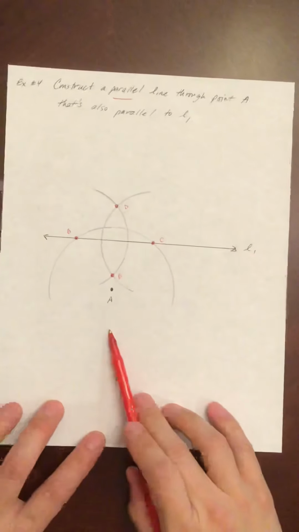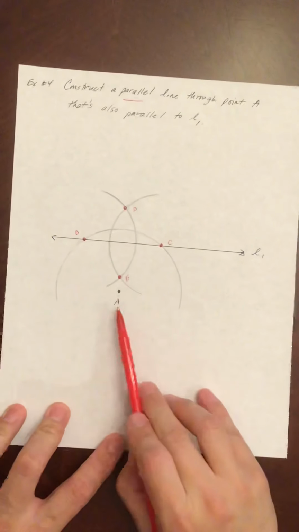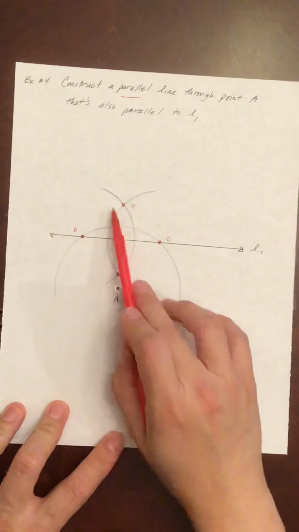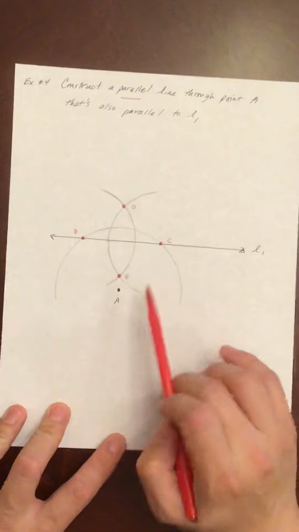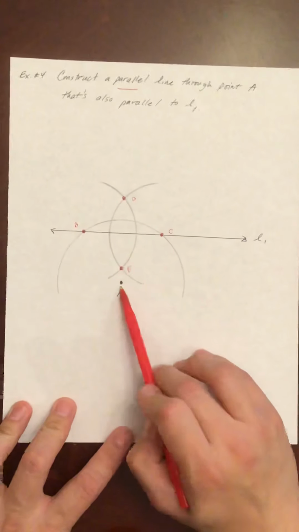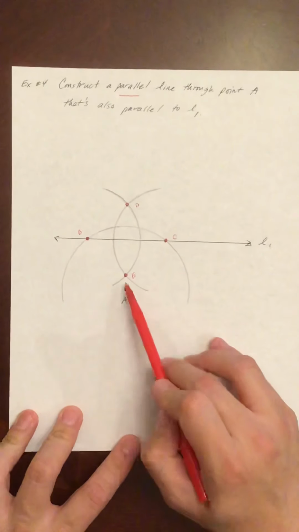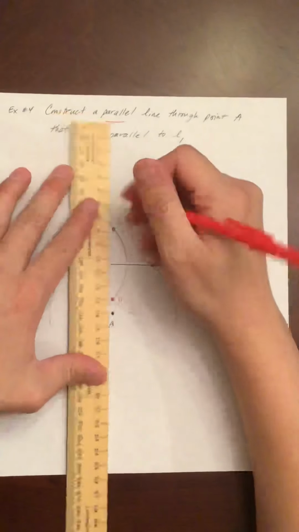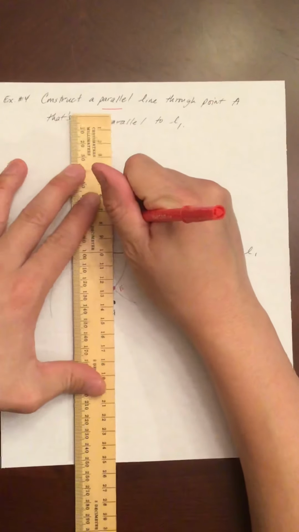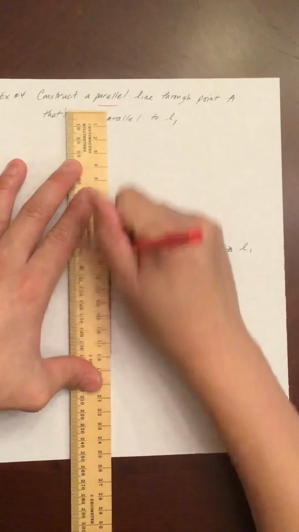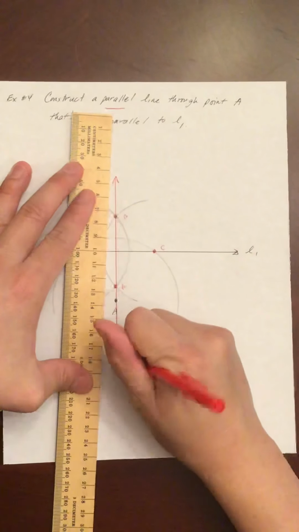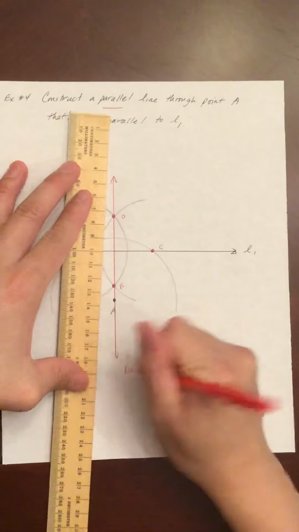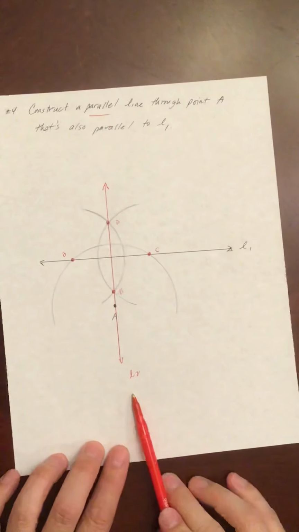Okay, so you notice for this one, earlier when we did bisecting, point A was like inside of the little oval shape. Sometimes it might be inside, sometimes it might be outside of it, sometimes it might even be on the point of intersection, but it doesn't really matter, okay? So our first thing we're gonna do is we're gonna draw line number 2, okay? So line 2, right here, is the perpendicular.